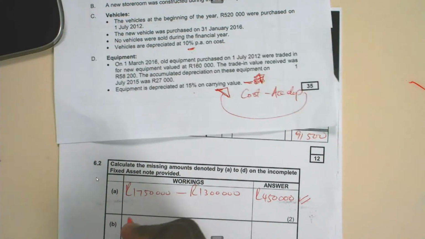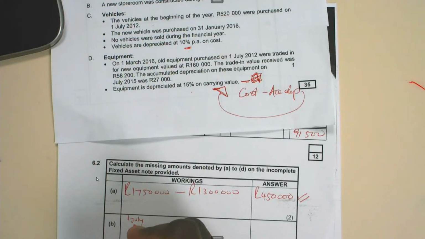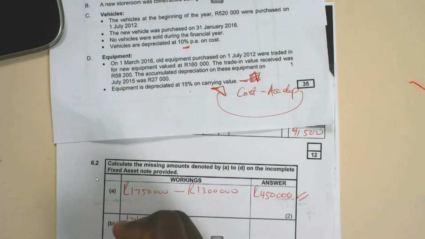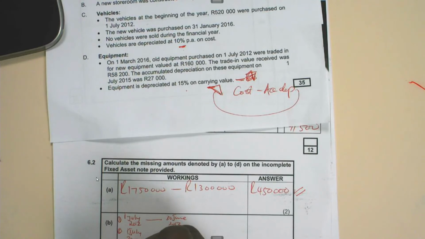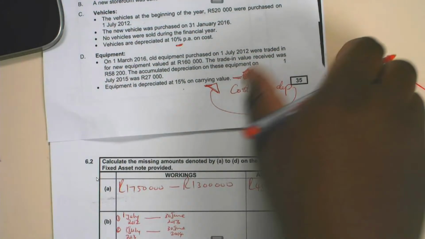Now, 1 July 2012 to 30 June 2013 is our first year. The second year is 1 July 2013 to 30 June 2014.